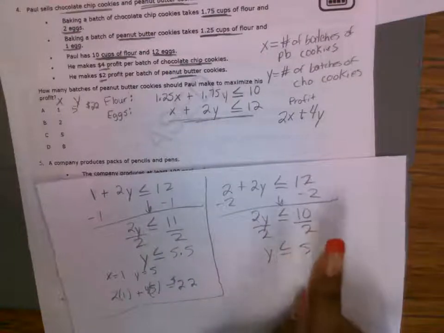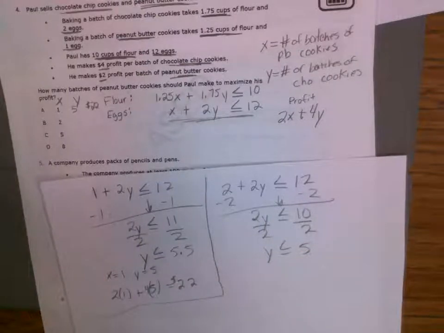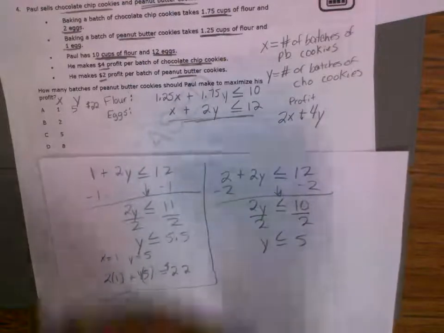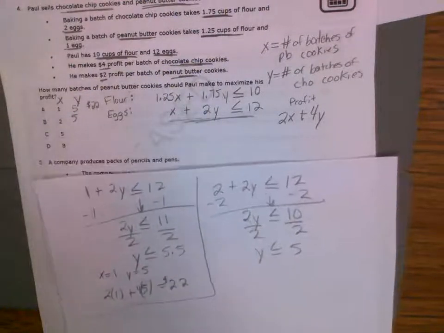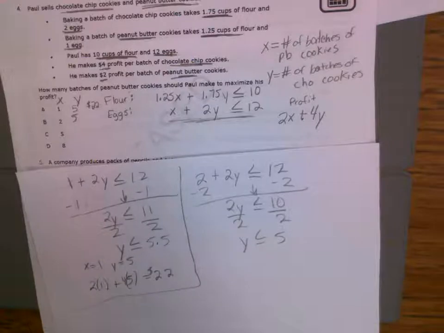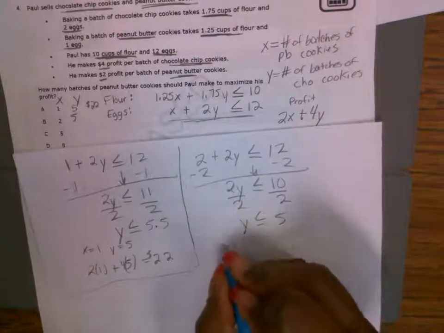This gives you Y. Wait a minute. Hold on. Did I do that right? Yeah, okay, so 5. I don't know how we got 2 and then 5. Well, all right, let me keep going.